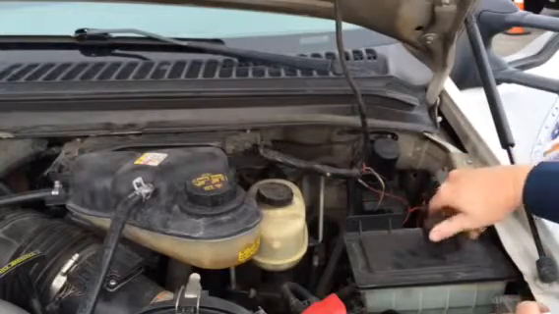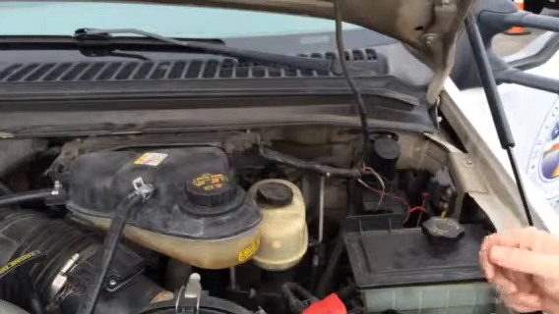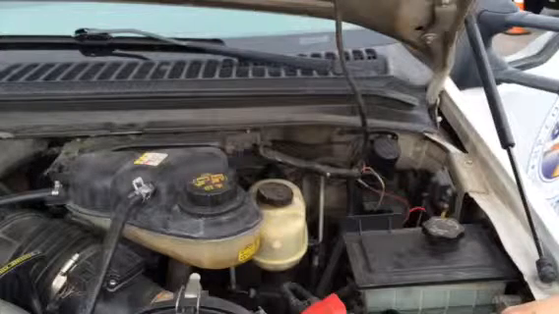If it's low, add fluid accordingly. And also look at the condition of the fluid. If it's really dirty or black or smells really bad, then notify your local mechanic and he will get that swapped out for you.